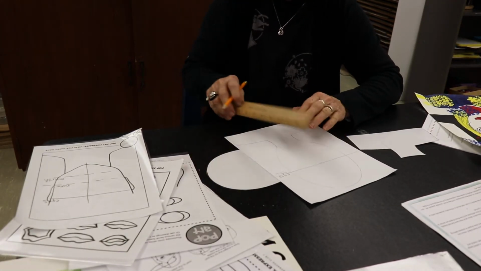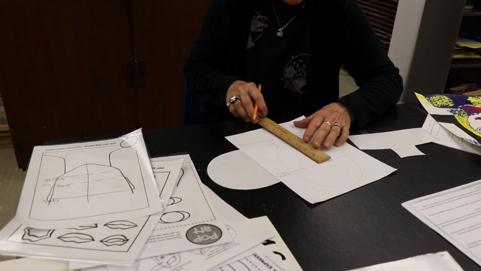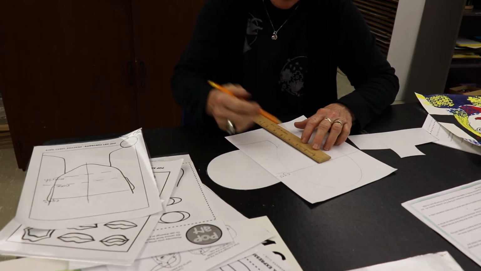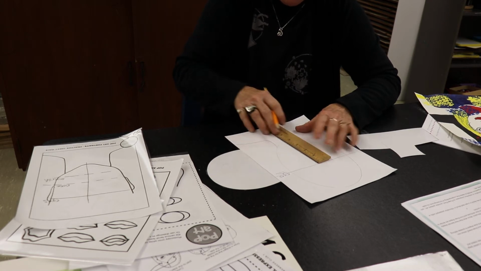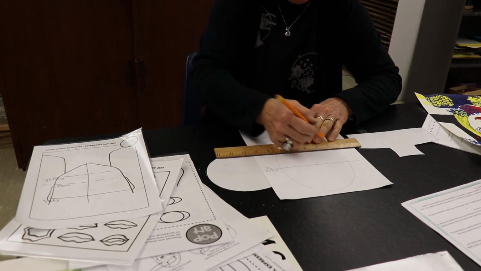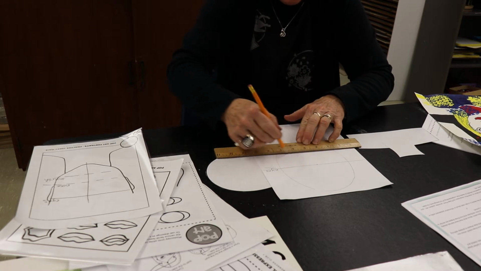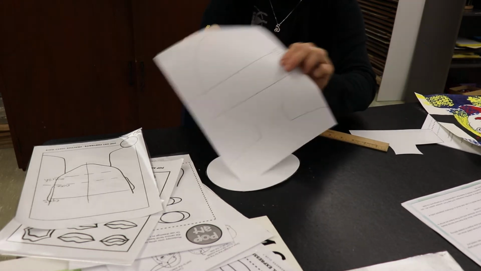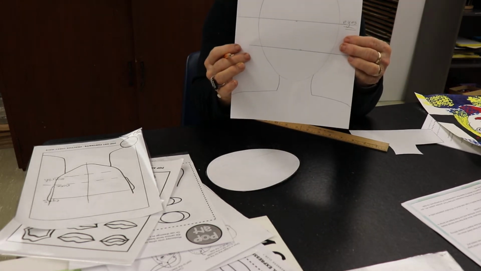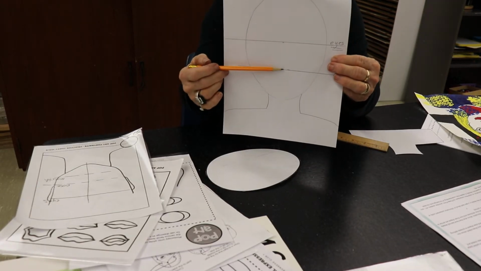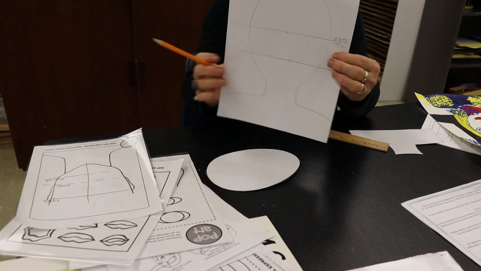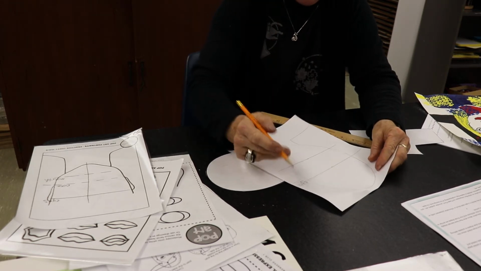The next part is where your nose is going to go. Your nose is going to go halfway between your eyes and your chin. So that's about 4 inches. I'm going to make a little dot, and you guys can follow along. This is where your nose is going to go. The tip of your nose is halfway between your eyes and your chin. So this is our nose.